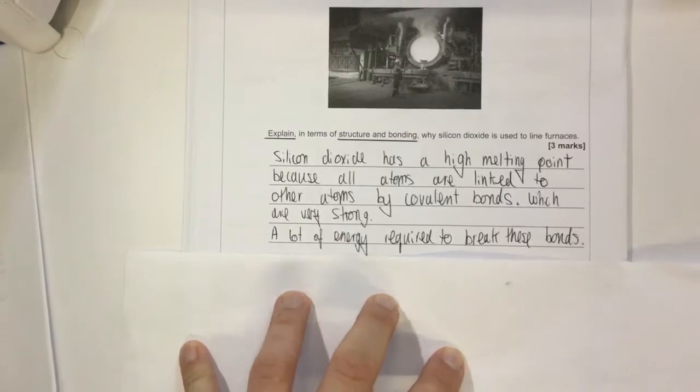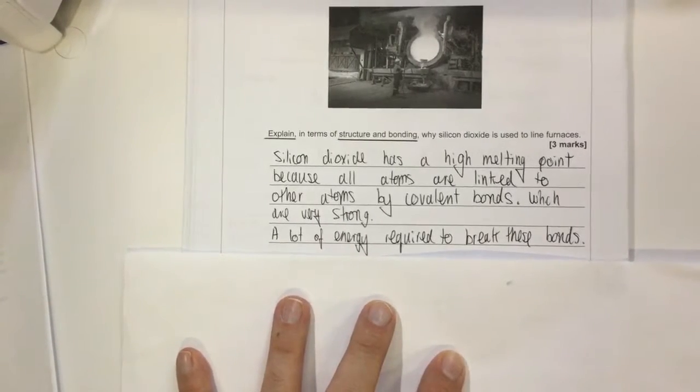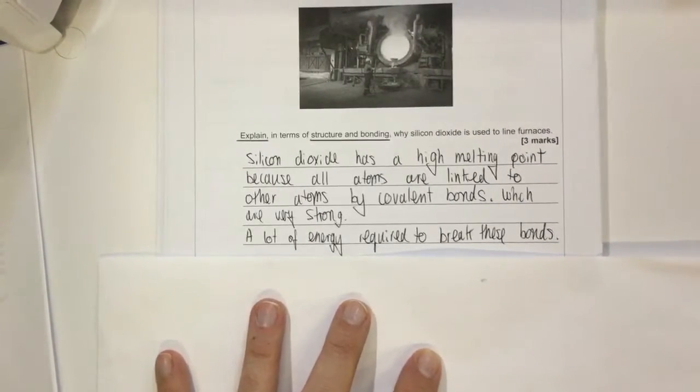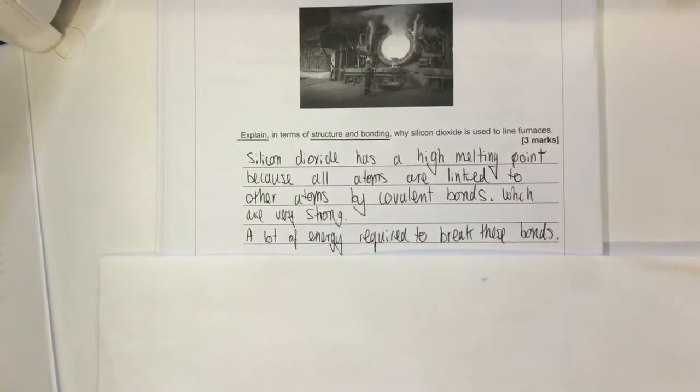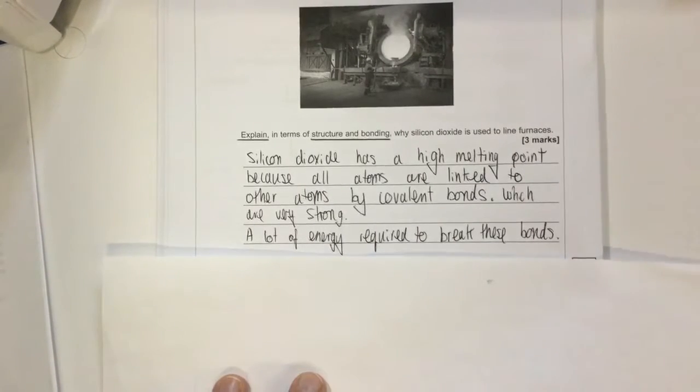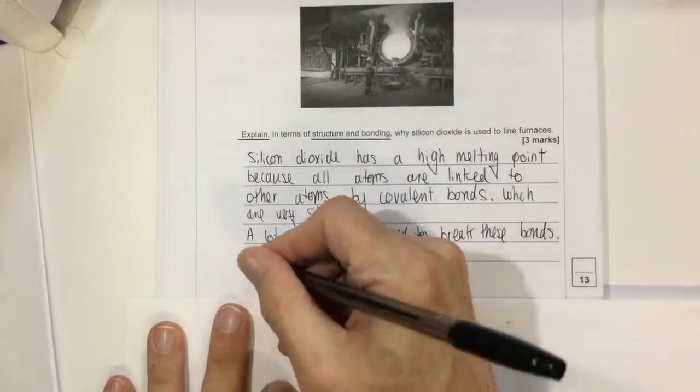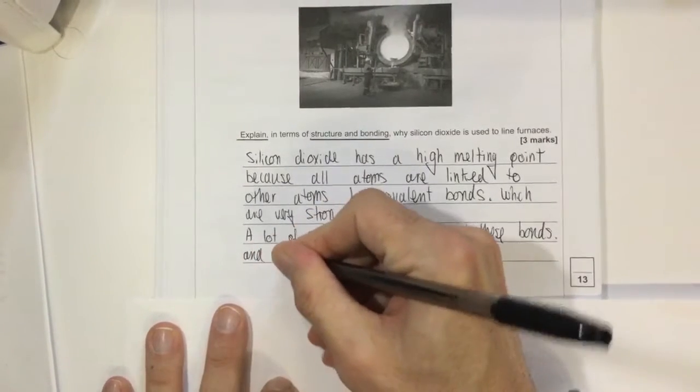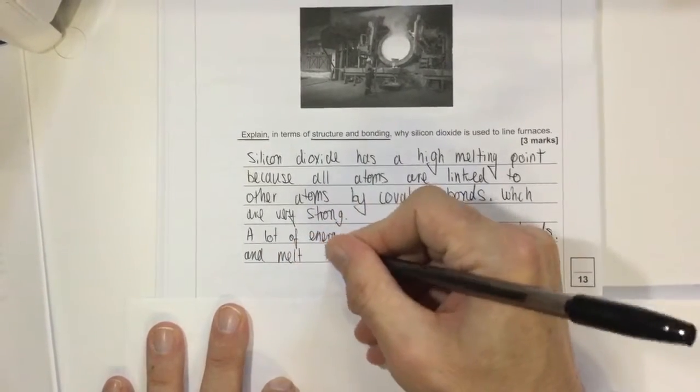Then for the final mark, a lot of energy is required to break these bonds, and I'll just add on to that as well, and melt the substance.